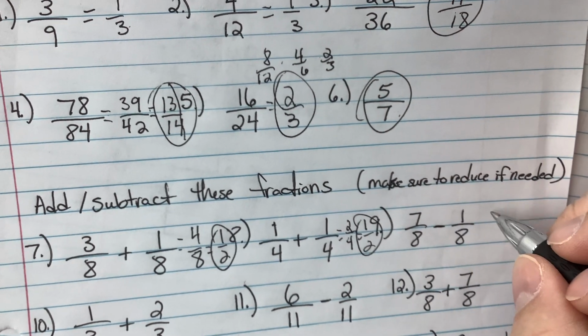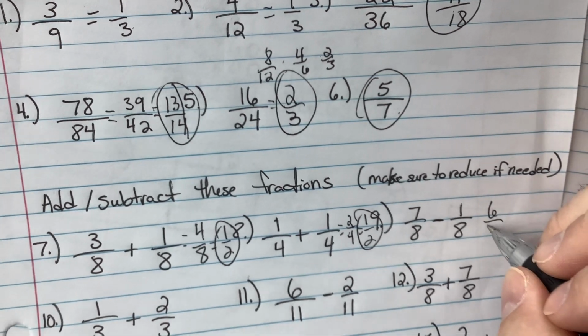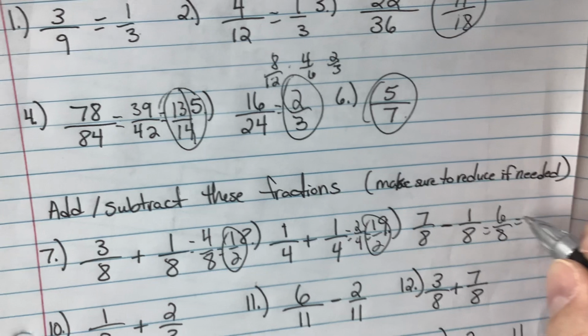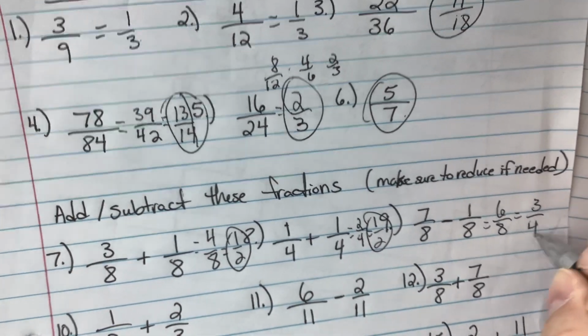Okay, 7/8 minus 1/8 is 6/8. Make sure you subtract if it says to subtract. That does reduce down by 2, so you get 3/4.